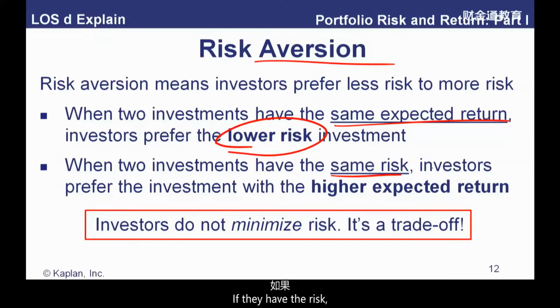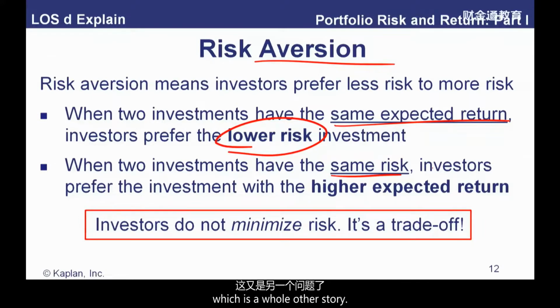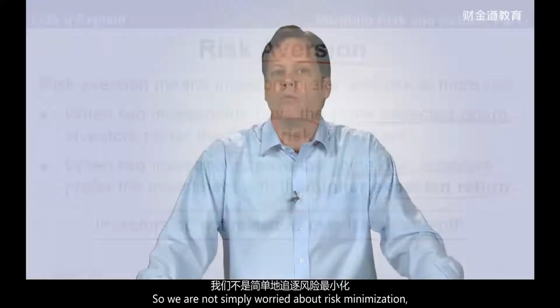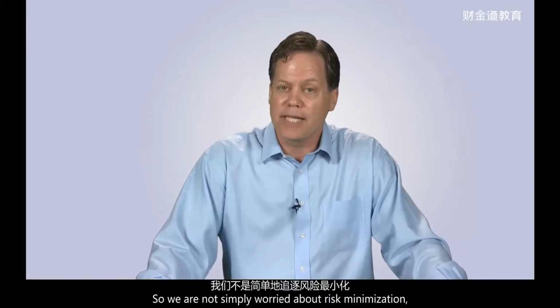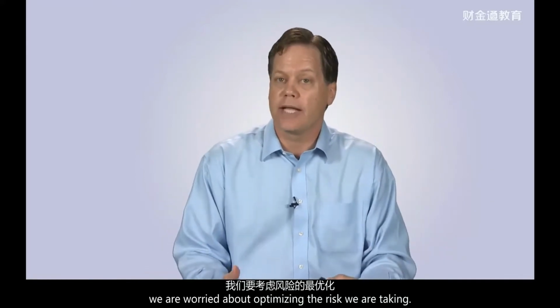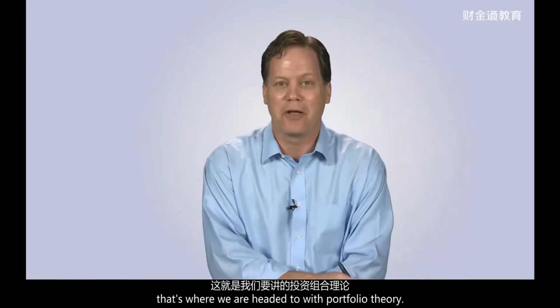If they have the same risk, so either way we're going to have an 8% standard deviation, and we really believe that's the right measure of risk, which is a whole other story. But if the two investments have the same risk, we want the one with the higher expected return. So we are not simply worried about risk minimization. Okay, we are worried about optimizing the risk that we're taking, and so we have to trade off risk and return, and that's what we're headed to with portfolio theory.